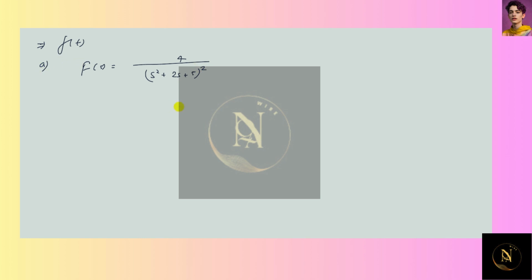Now we can assume a separate function G(s). So G(s) is equal to 2 divided by s square plus 2s plus 5, and this term can be written as 2 divided by (s plus 1) whole square plus 2 square. Now we can write g(t). So g(t) is equal to e to the power minus t multiplied by sine of 2t.